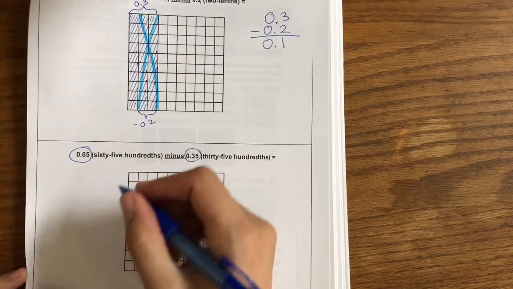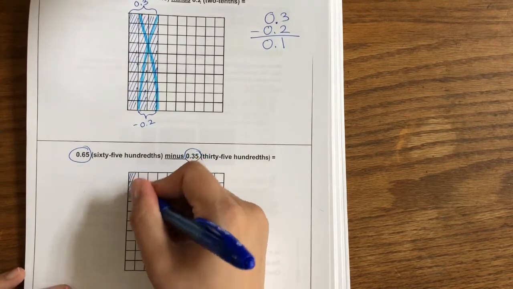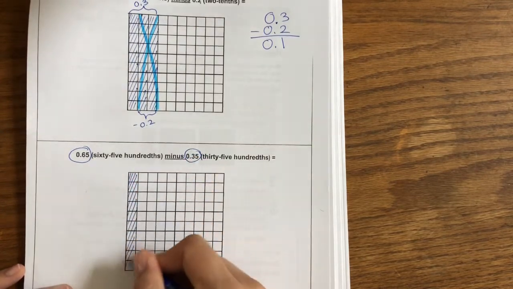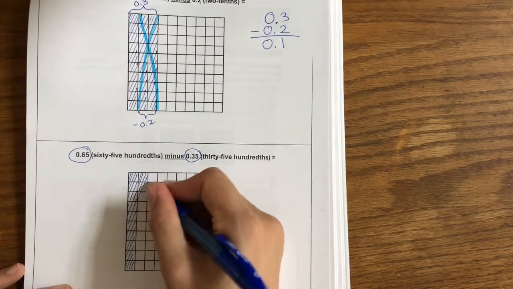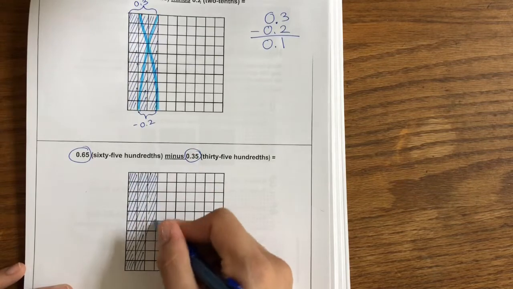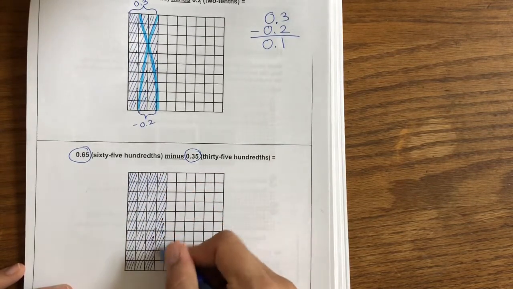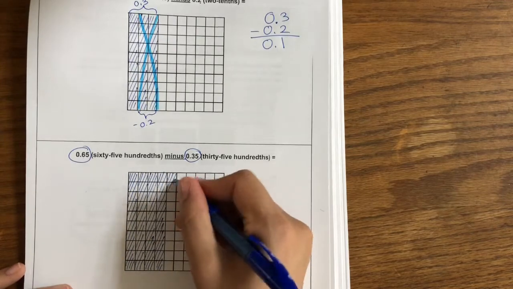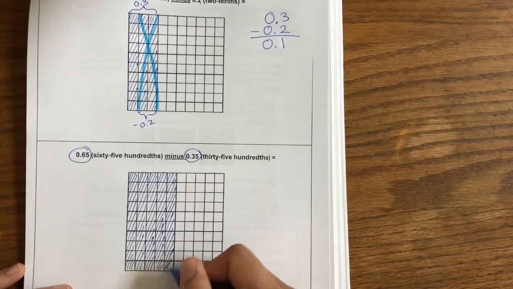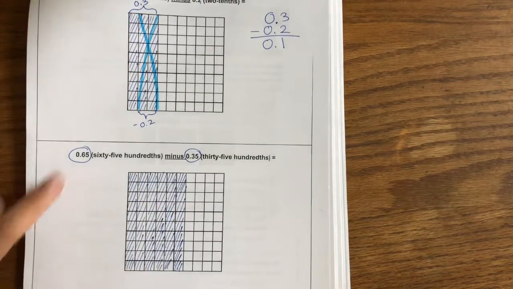And I'm going to go ahead and go slowly. 1, 2, 3, 4, 5, and 6. Okay, well, I have my 6/10.